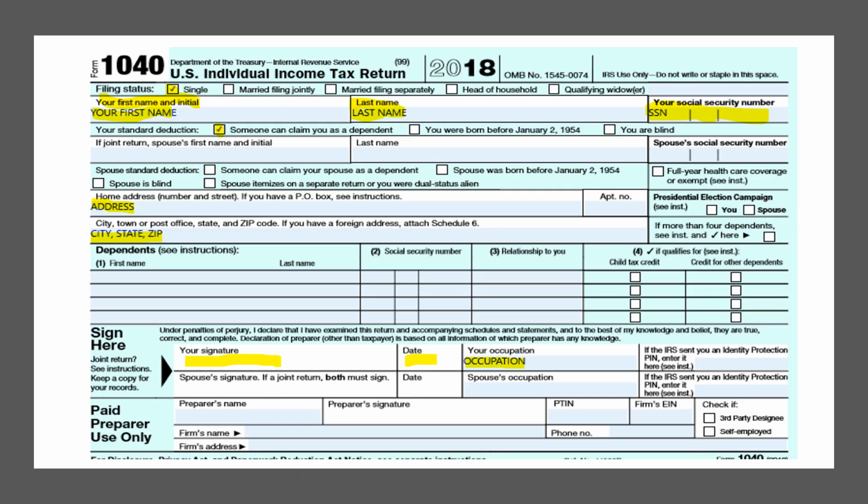To begin preparation, at the top of the form, check the single box under Filing Status. Add your name, address, and Social Security number. Under your standard deduction, check the box saying someone can claim you as a dependent. And lastly, sign, date, and write in your occupation.